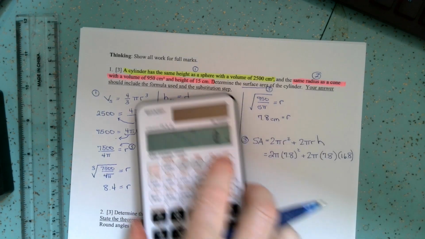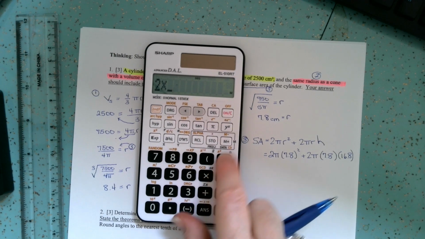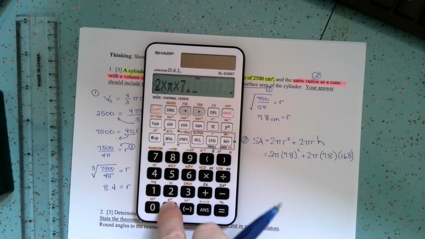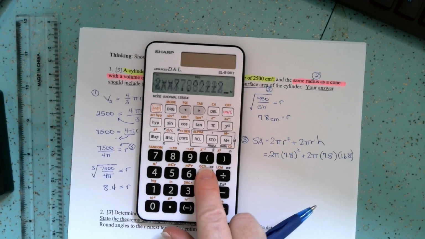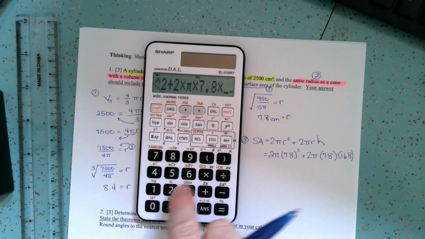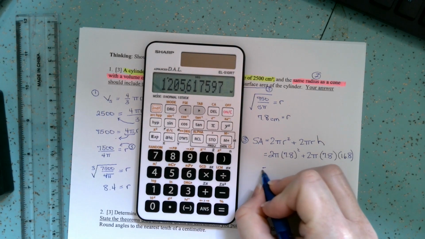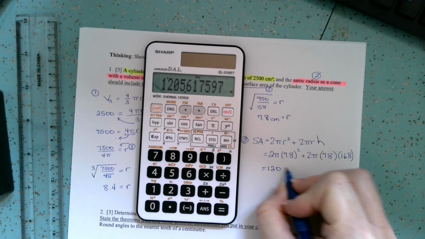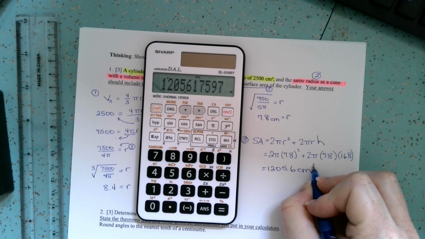I can plug all of that into my calculator: 2 times pi times 7.8 squared plus 2 times pi times 7.8 times 16.8, and that all equals 1205.6 centimeters squared.